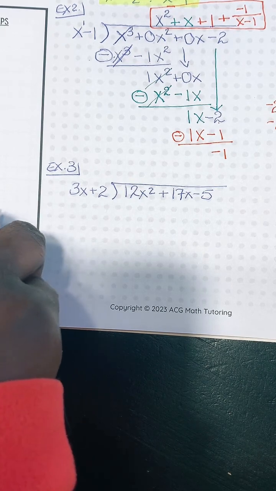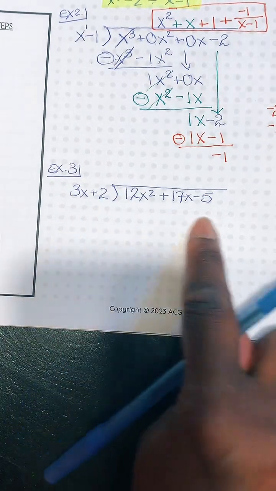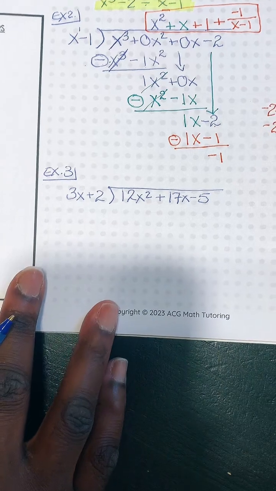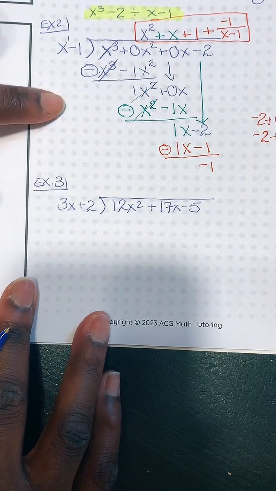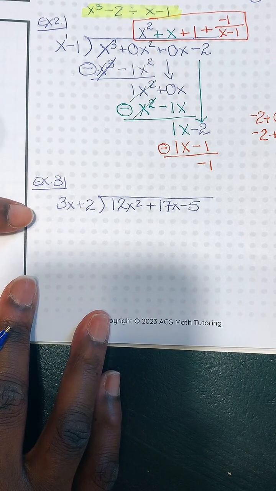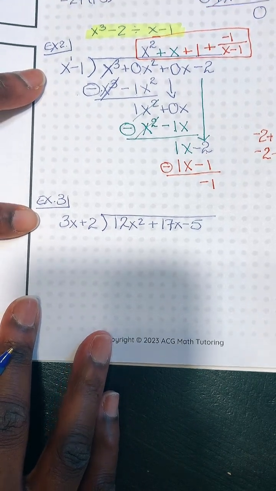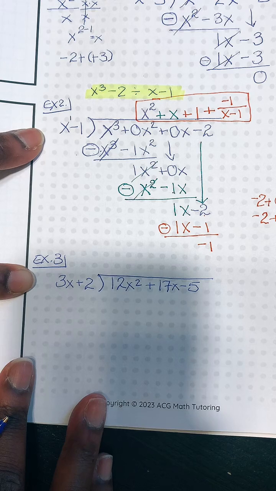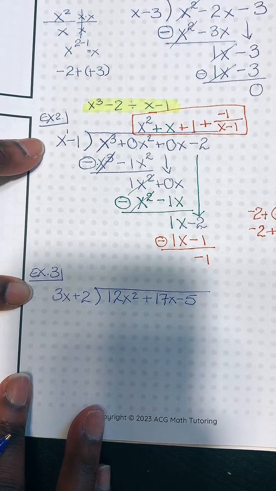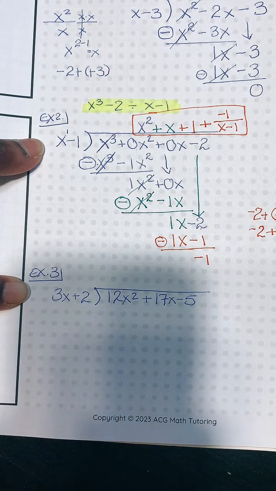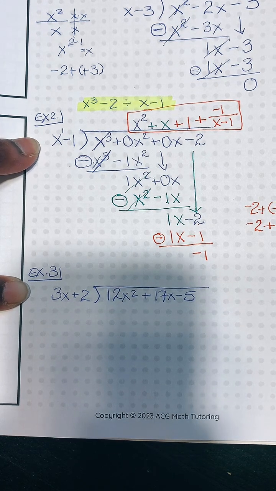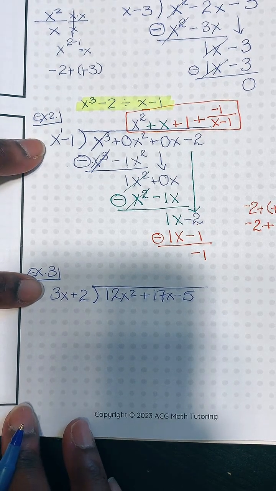Welcome in. All right. So, dealing with the long division. The same exact steps that we took in the previous, we're going to apply here. But if I may do a comparison, what's different? What do you notice is different? Especially with the divisors. What's different?